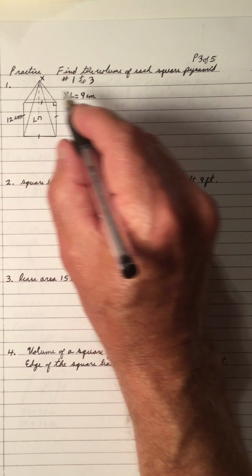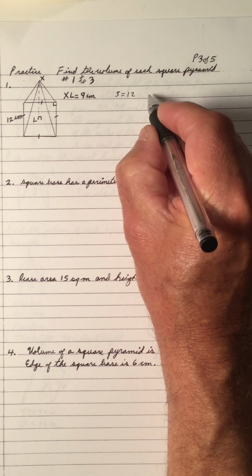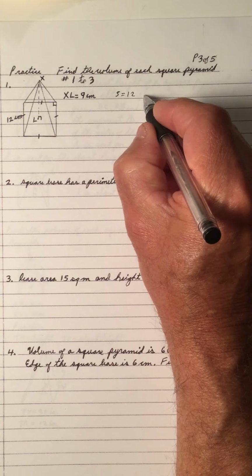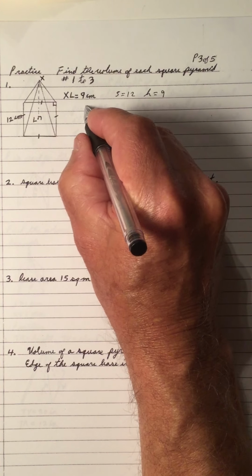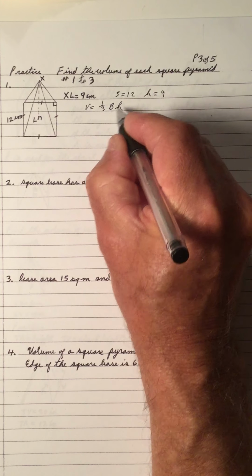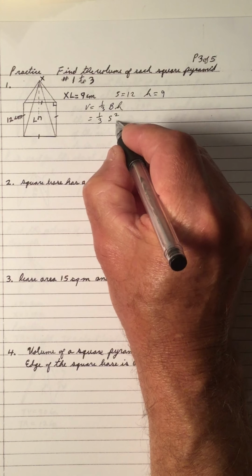So we have a square pyramid, we have S to be 12 centimeters, and we have XL. XL is 9, so our height is 9 centimeters. So the volume is 1/3 base area times height. So that's 1/3 S squared H.